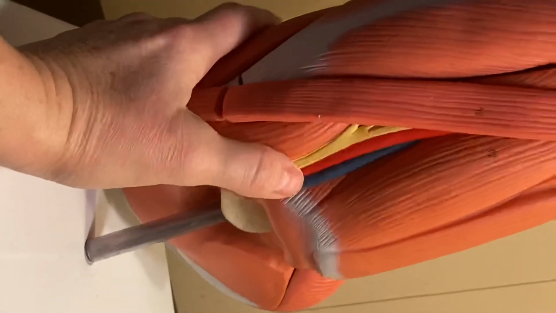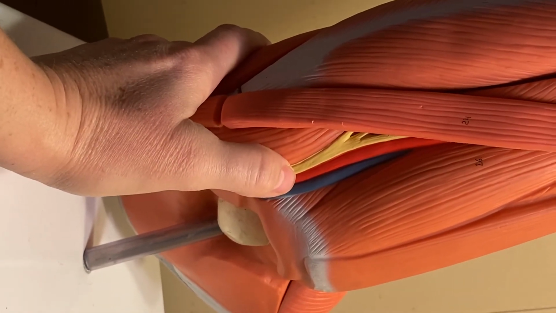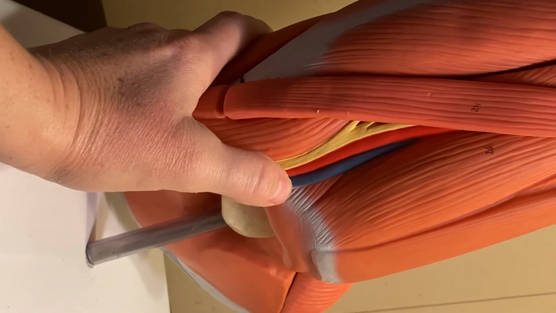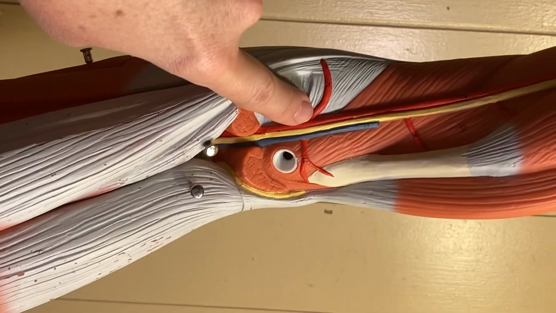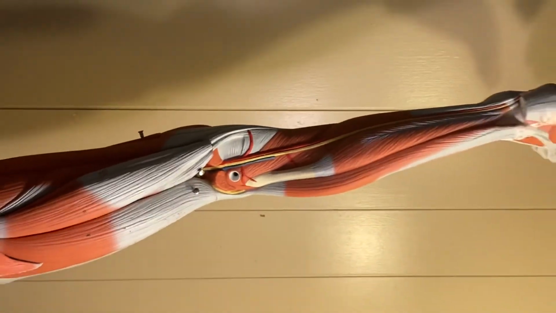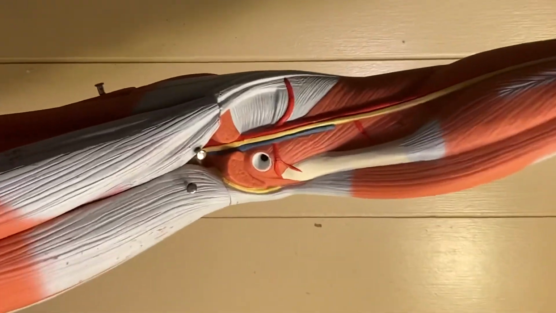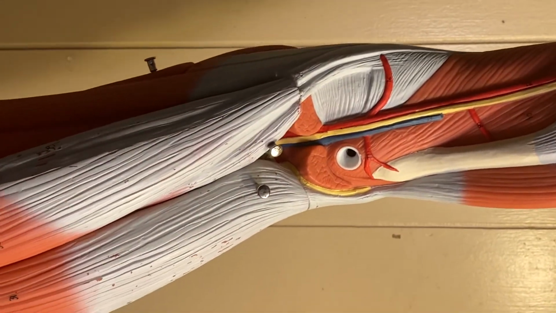So let's start down here at the top of the leg. You can see here, this artery and vein here are going to be your femoral artery and vein. So again, this is at the very top of the leg. The red would be femoral artery, the blue would be femoral vein, however you want to say it. At the back of the kneecap here, you have the red popliteal artery and the blue popliteal vein. Again, this is the back of the knee, so you can see it there. So the red would be your popliteal artery and the blue would be your popliteal vein.